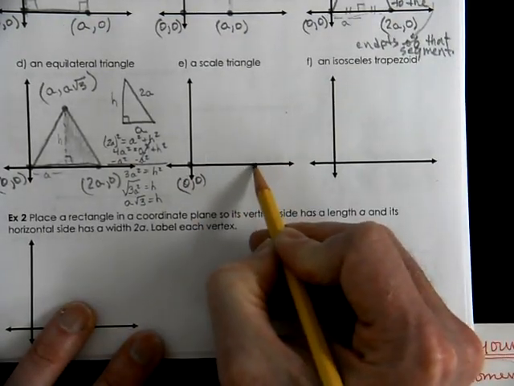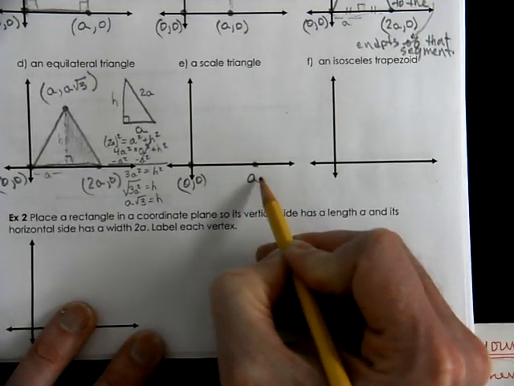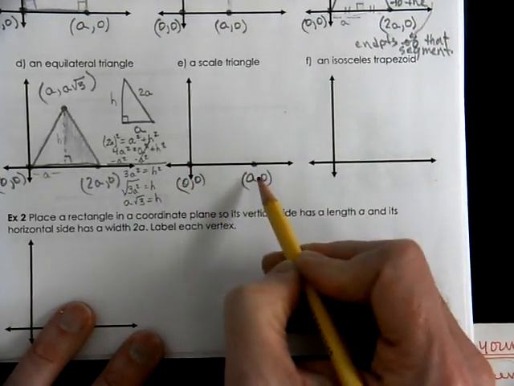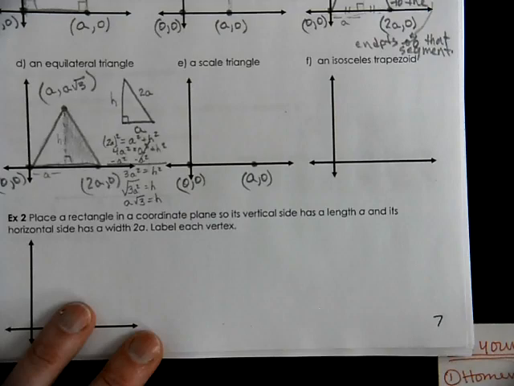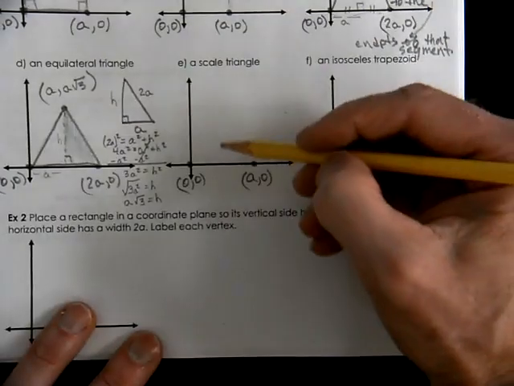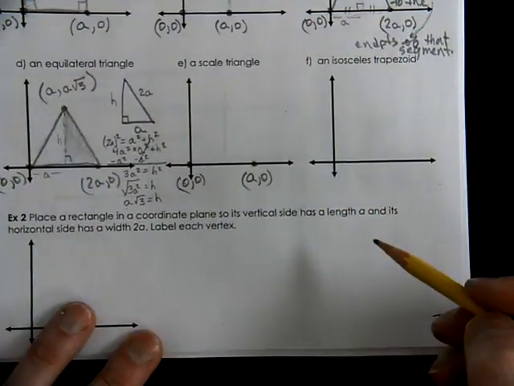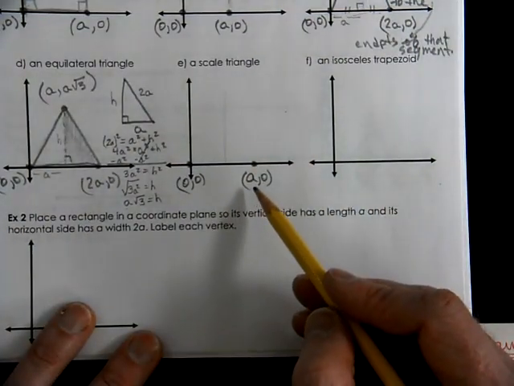We have a point out here at a, comma 0. We don't need this midpoint this time, so we can just use a. It's not really important for it to be right down the center. We don't need to know that location. So we're just going to use a.